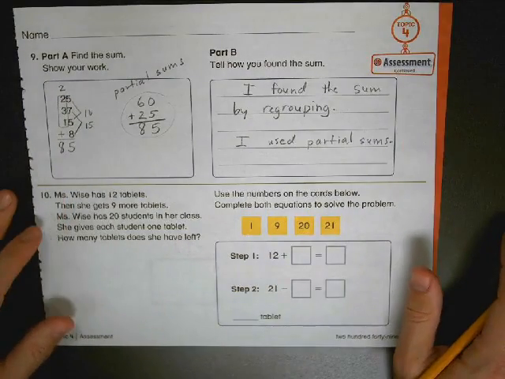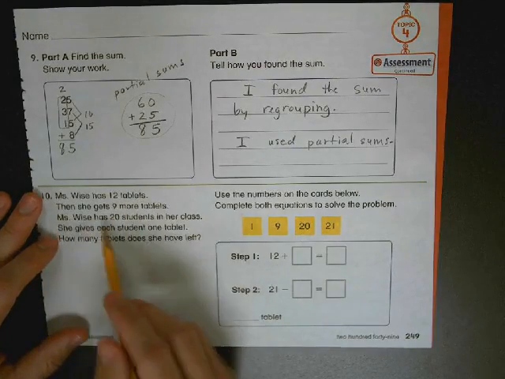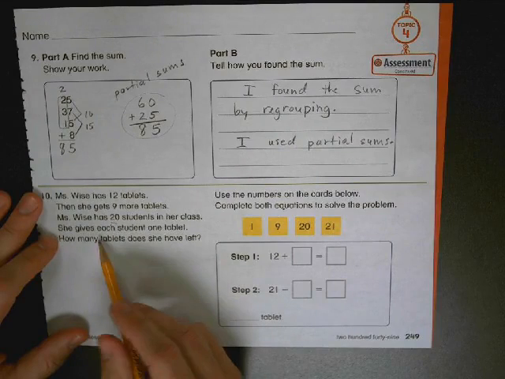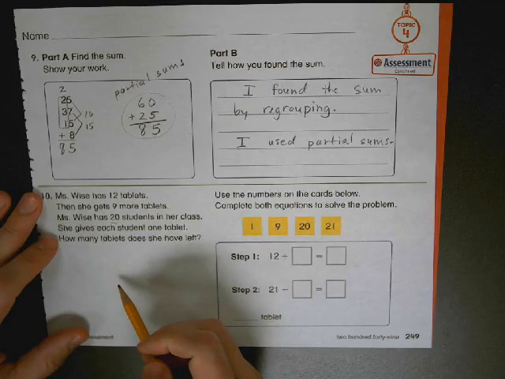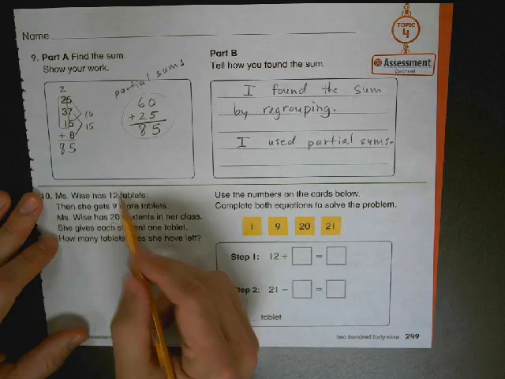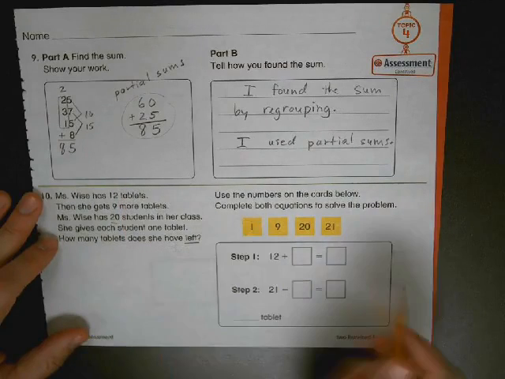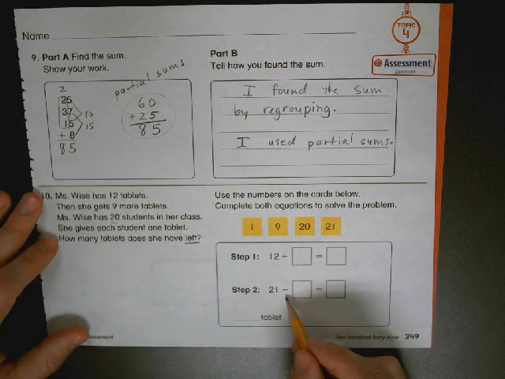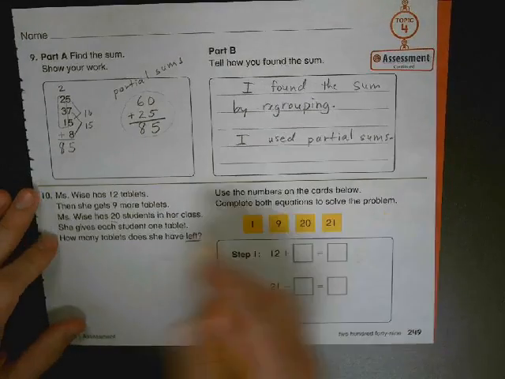Miss Y has 12 tablets, and she gets 9 more tablets. Miss Y says 20 students in her class. She gives each student 1 tablet. How many tablets does she have left? So left is going to be subtraction at some point. You can see that down here, which is nice that they give you these numbers to plug in to subtract. So this is one of those 2-step problems.